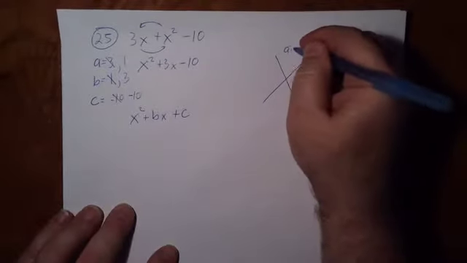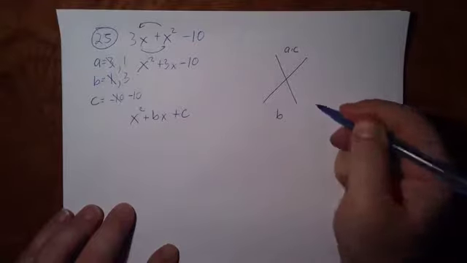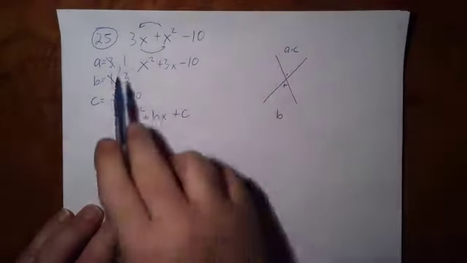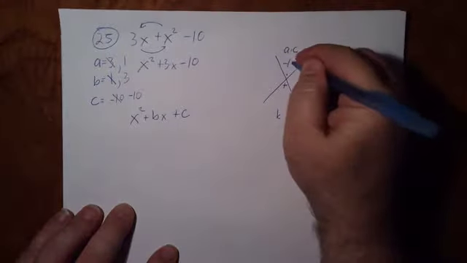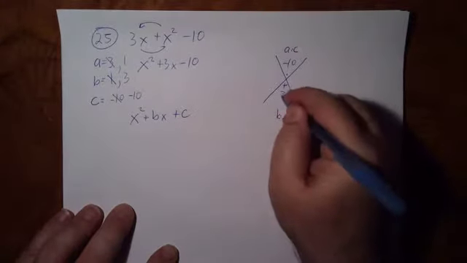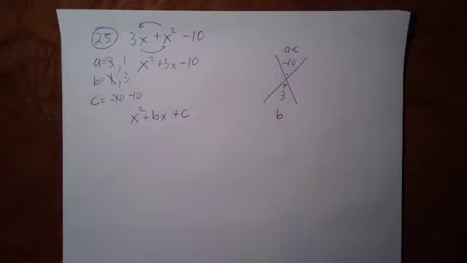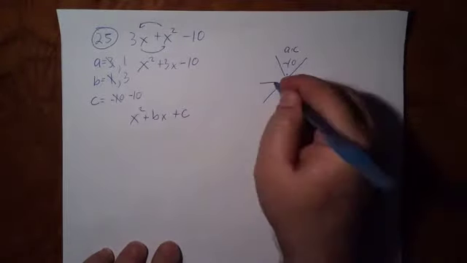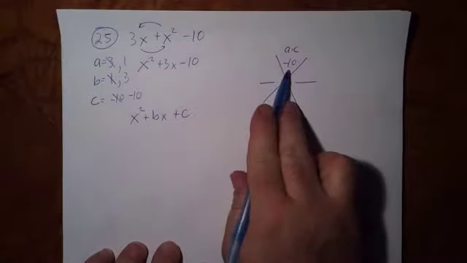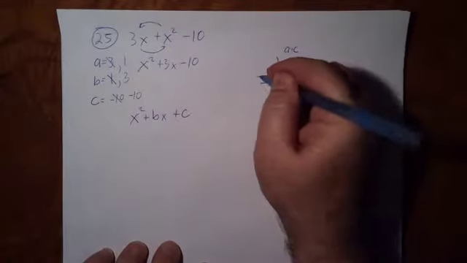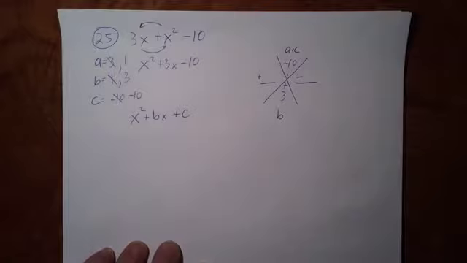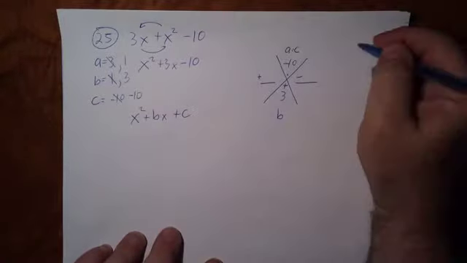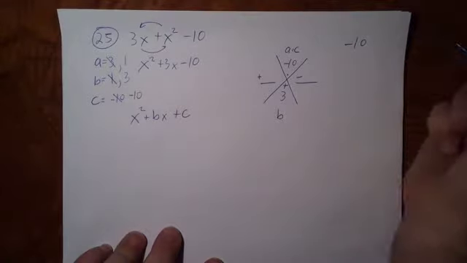So again, we have a times c here. We have b. We're going to multiply here, add here. So 1 times negative 10 will be negative 10. And here we'll have a sum of 3. So we're looking for two numbers that have a product of negative 10, but have a sum of 3. Again, the only way to get a negative product is to multiply a positive times a negative number. But now we want the sum of these numbers to be positive. So let's consider all the ways to get negative 10.